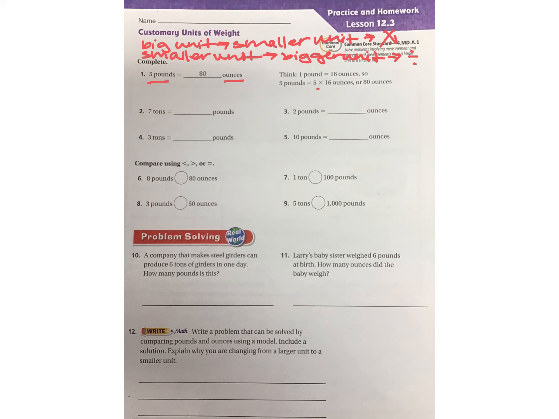Let's pick one more. What's another one you'd like to do in the first section? Number 3. We'll do number 2. Okay, actually let's do number 2. So we're going from a big unit of tons to a smaller unit. So we're going to multiply. So I'm going to write a little multiply sign there. And I have to think how many pounds are in a ton? 2,000. So I'm going to do 2,000 times 7.